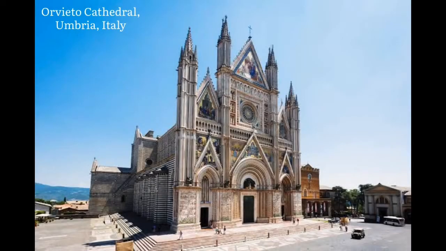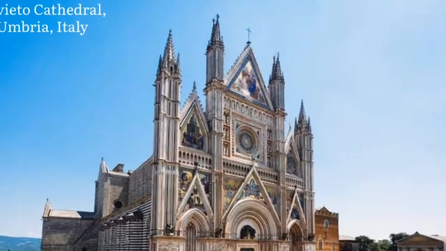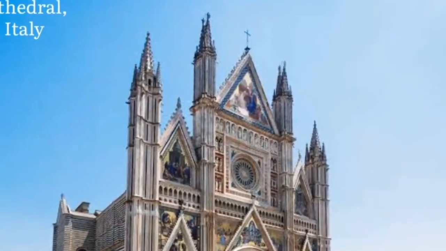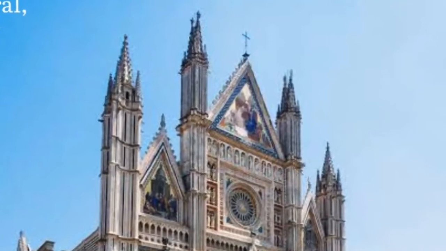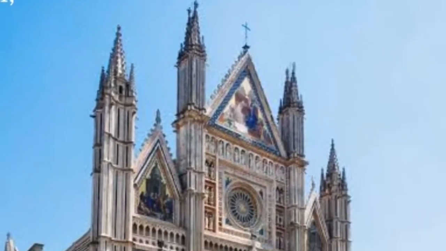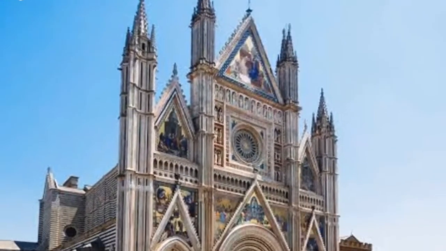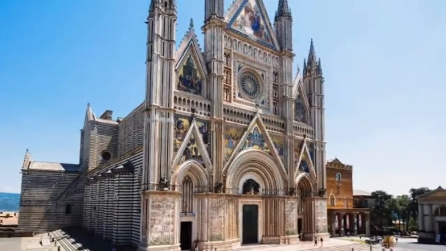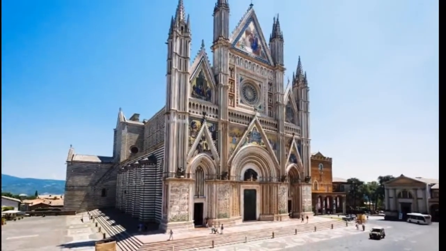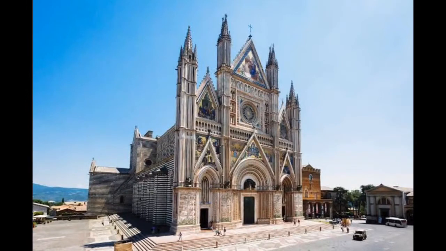Orvieto Cathedral in Umbria, Italy. Orvieto Cathedral is a massive 14th century Roman Catholic cathedral in the Umbrian town of Orvieto. The building's construction took almost three centuries, and as a result, the architecture and style evolved from Romanesque to Gothic as construction progressed.